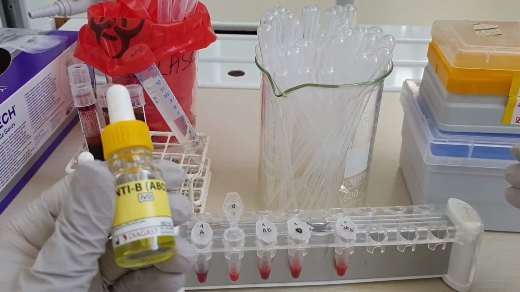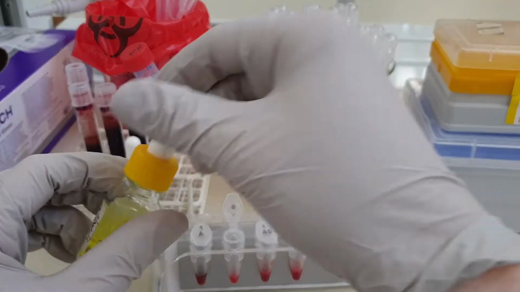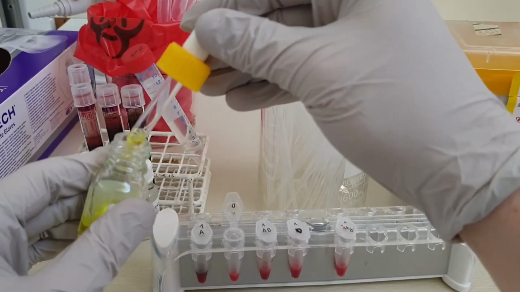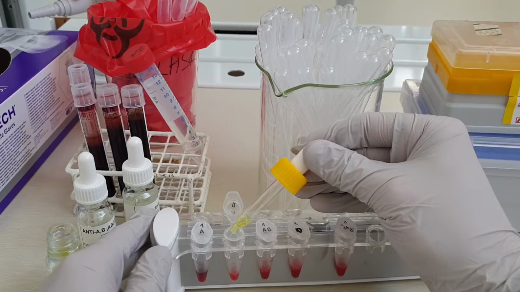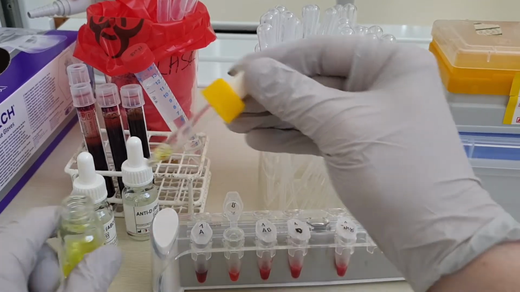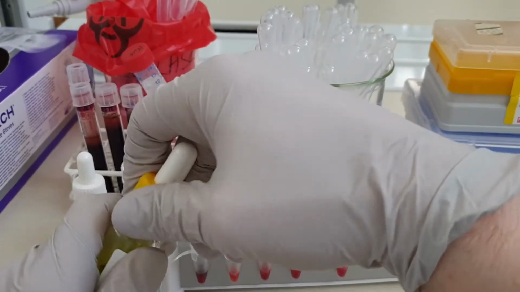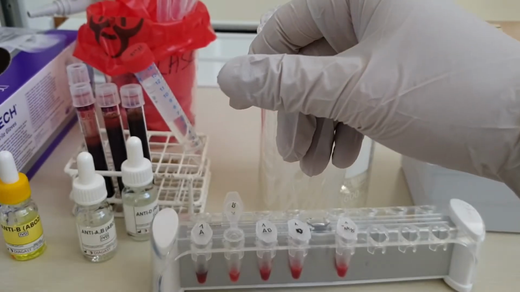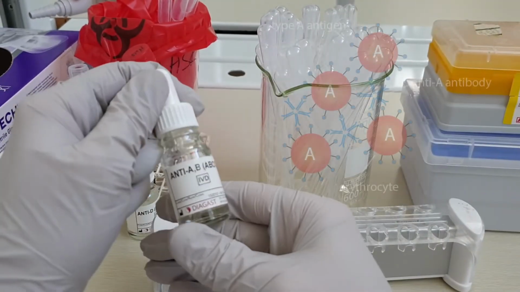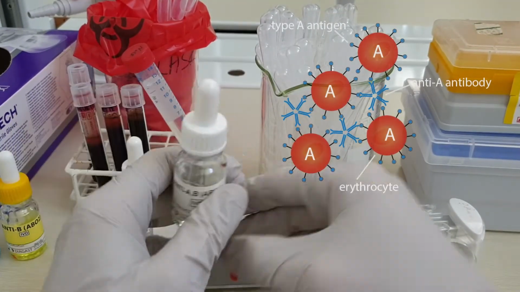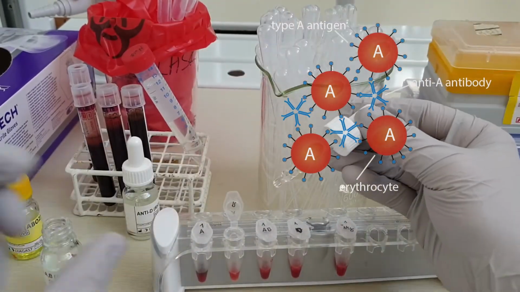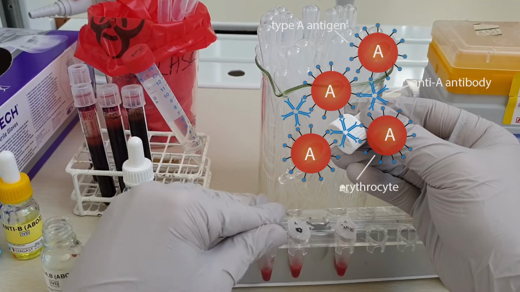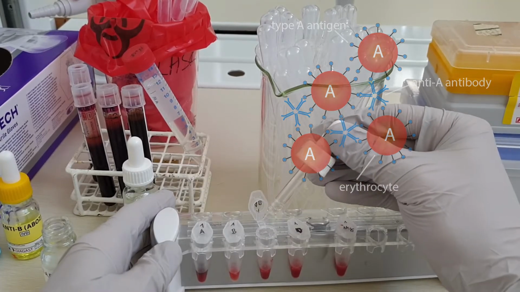The antibody we are adding is specific for a particular antigen. So, the anti-A antibody binds only to the A antigen, and anti-B only binds to the B antigen. To test for the presence of both at the same time, we use a mix of anti-A and anti-B. If an antibody finds a matching antigen on the cell surface, they form a complex that binds many cells together, leading to the formation of a clump. This process is called agglutination.